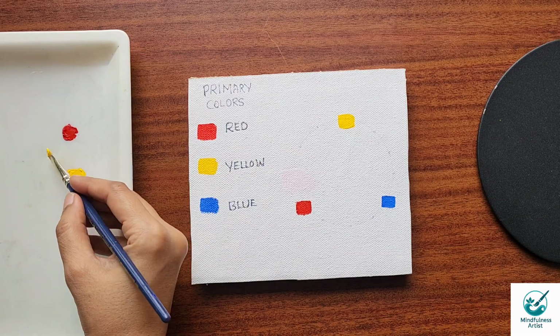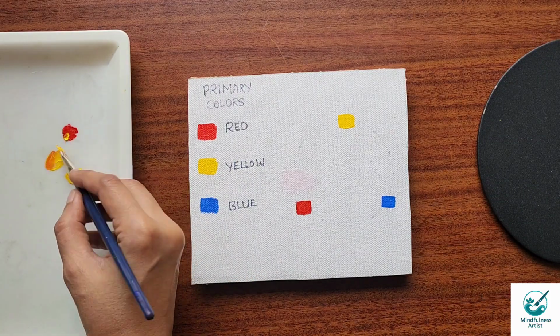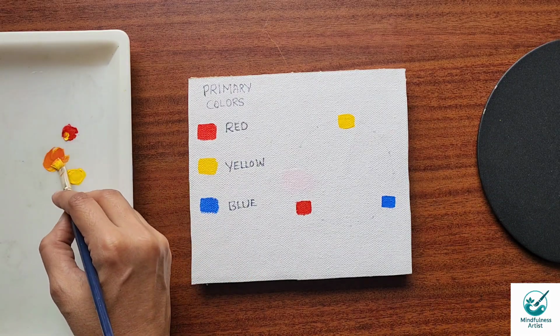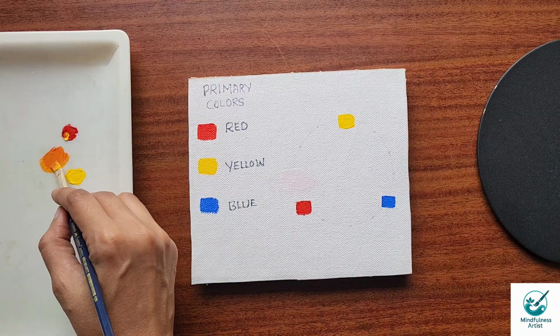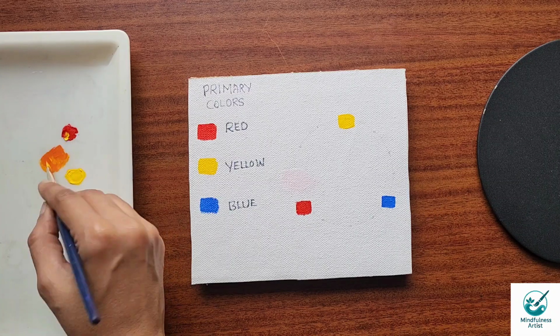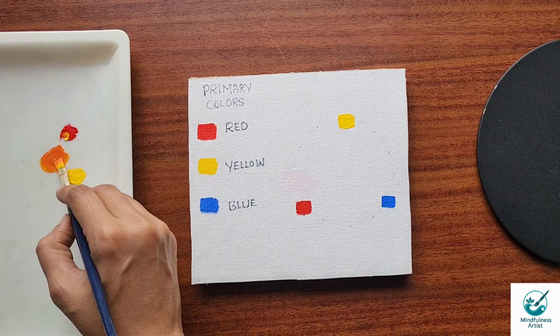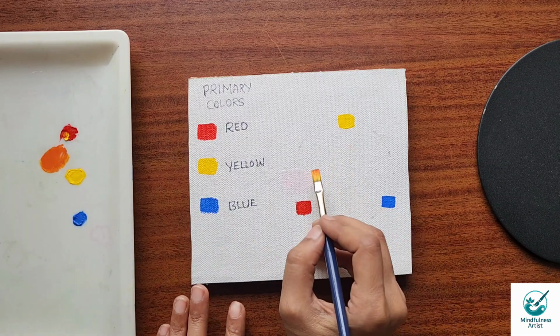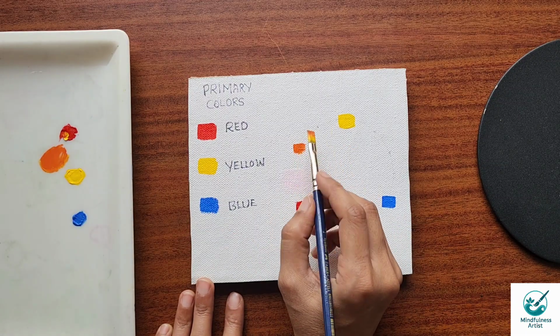Now let's look at the secondary colors and see how we can create them by mixing two primary colors. First, I will take red and yellow. When I mix these two colors together, I get orange. So red plus yellow gives us orange.